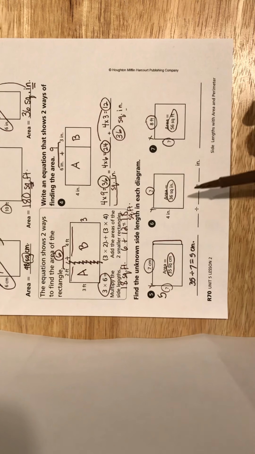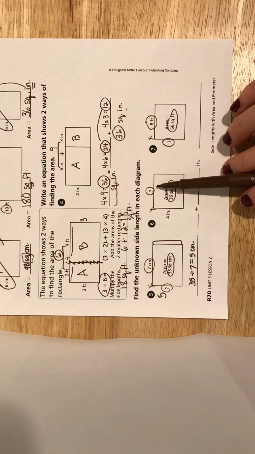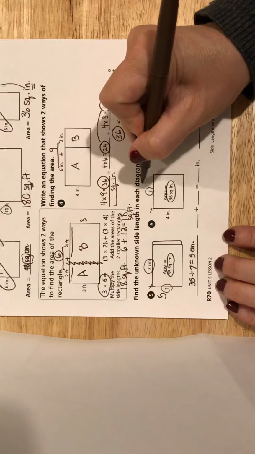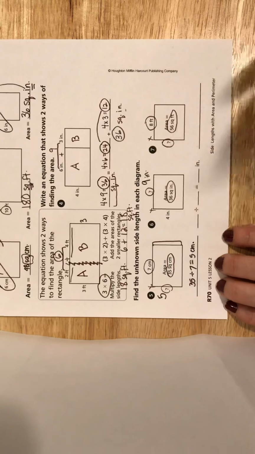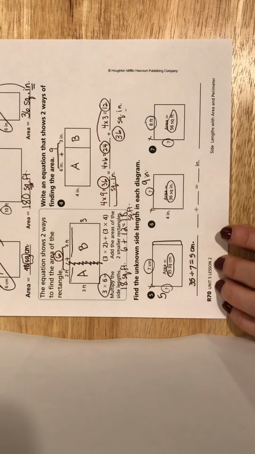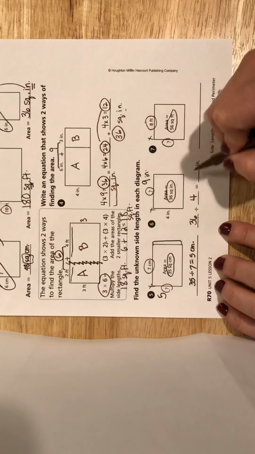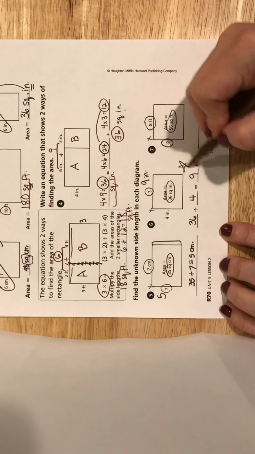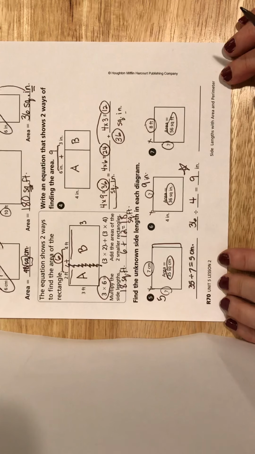Okay, all right, so now I have 36 and my one number is 4. 4 times what equals 36? That would be 9. So my last answer to fill out this problem would be 9 inches. So I would have 36 divided by 4 equals 9 inches. Yay! Okay, give yourself a star for that. Woohoo!